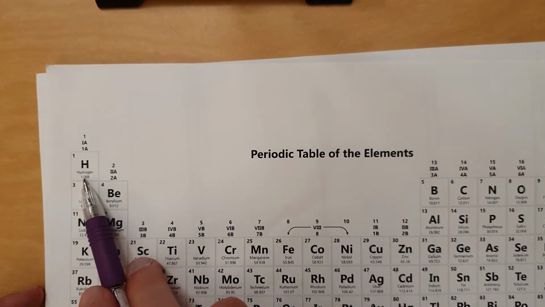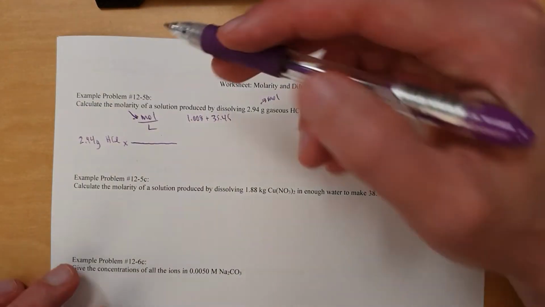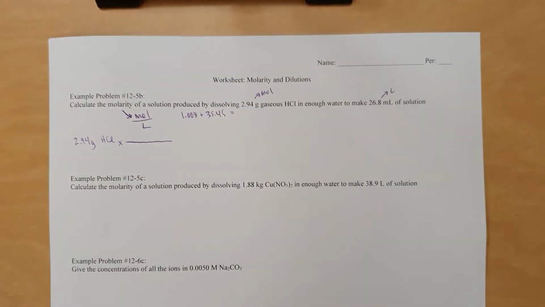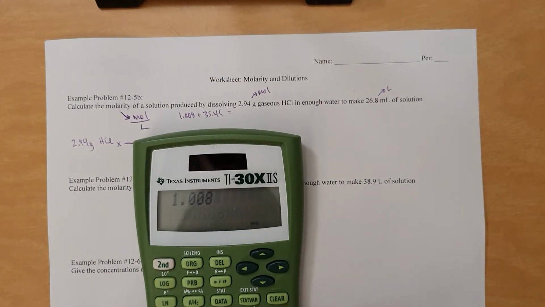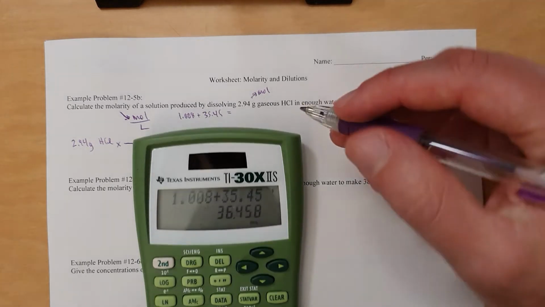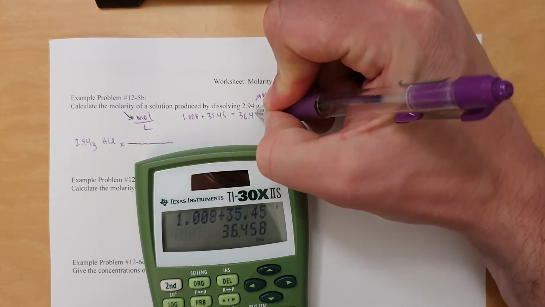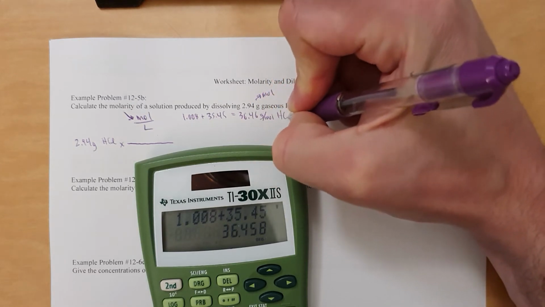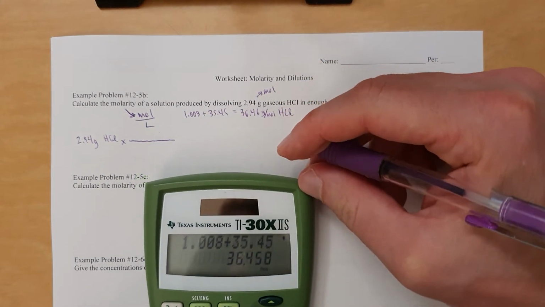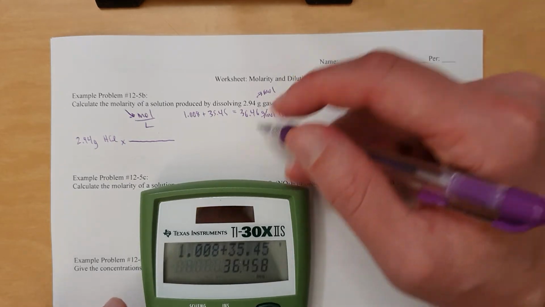So we add that together, and 1.008 plus 35.45, rounded to the hundredths place, is 36.46 grams per mole HCl.